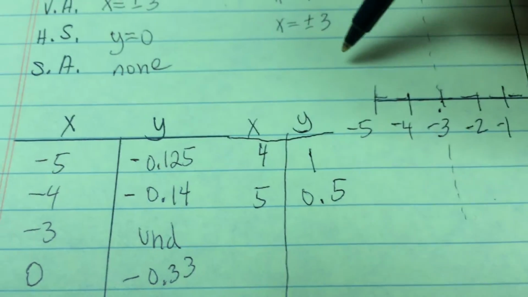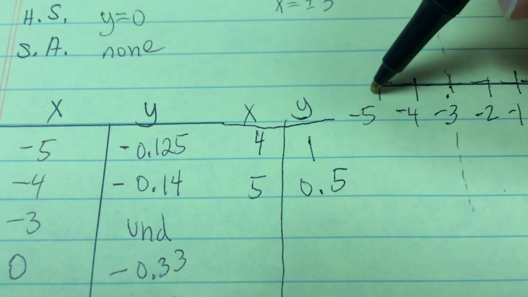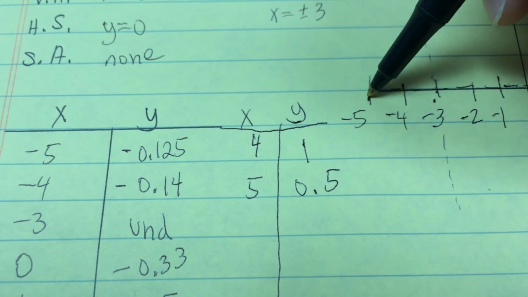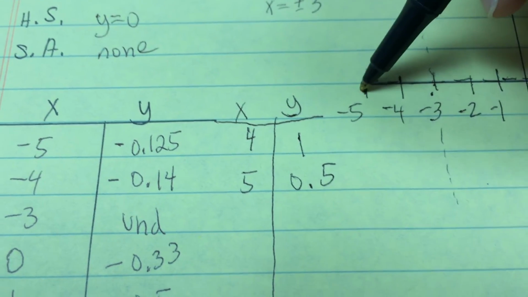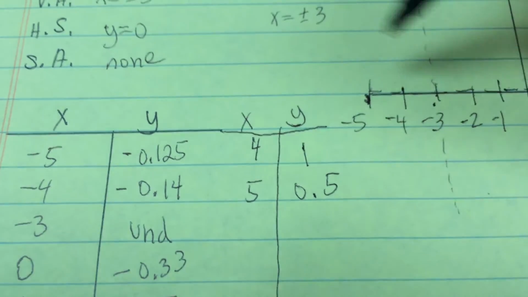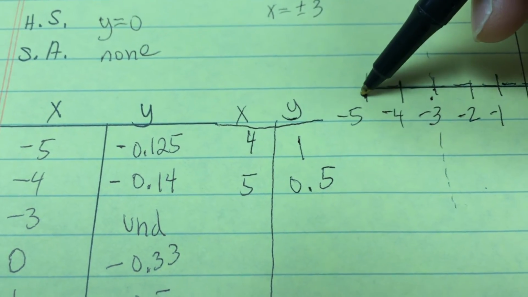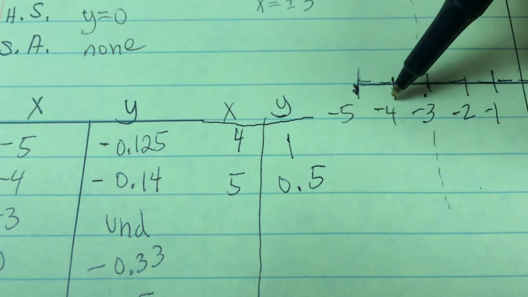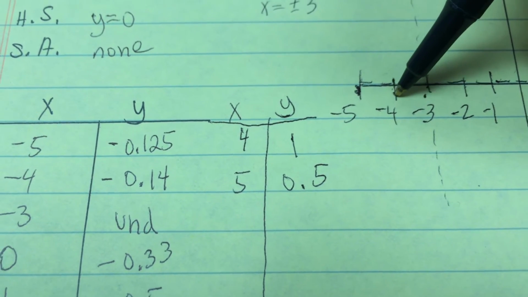So at 5, we said was -0.25. So that's really, really close to that 0 line, but not quite at 0. So we're going to go ahead and put that really, really close to 0. At -4, it's -0.14. So it's a little bit further away from this previous one because this is 1/2 basically and this is 1/4. So it's a little bit off from there.